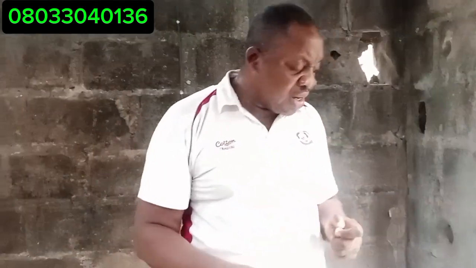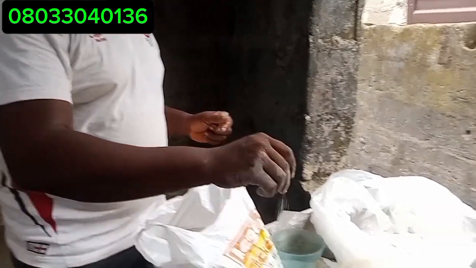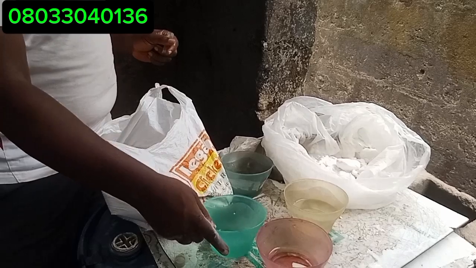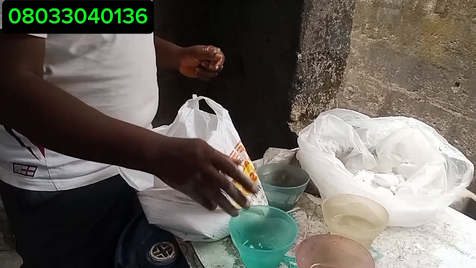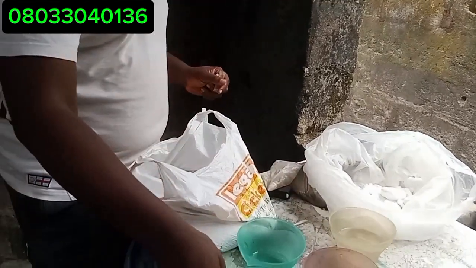Yeah, 5. So I'll be putting this up, and I'll be putting some of our seashell inside. Just a little of the seashell inside. By the time I put the seashell inside, this takes it gradually. And once we have tested the water before, you've seen me test the water, I'm having like 5.